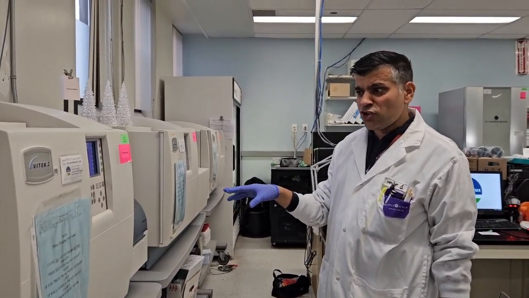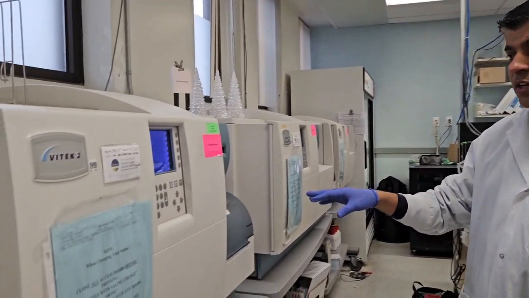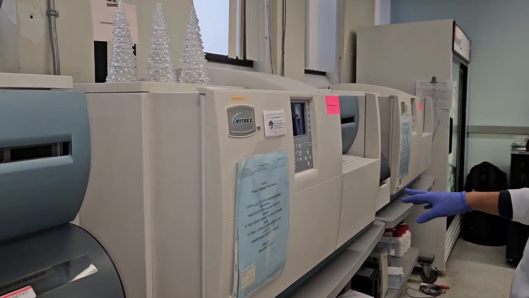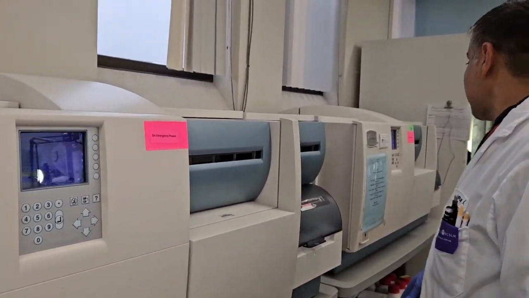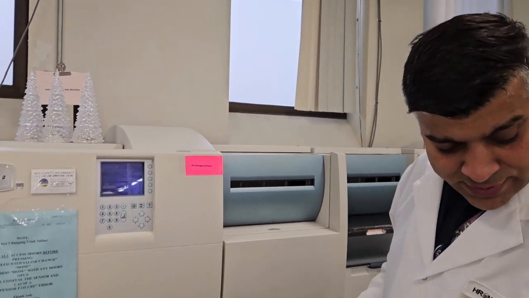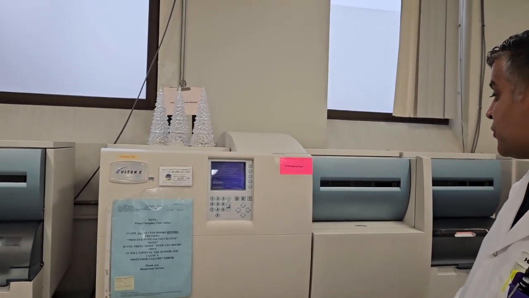These are the Biotech 2 instruments we have. We have 3 of them in the line. This is the smaller version, and there are 2 bigger versions with the full capacity. Each instrument can do up to 120 tests at any given time.